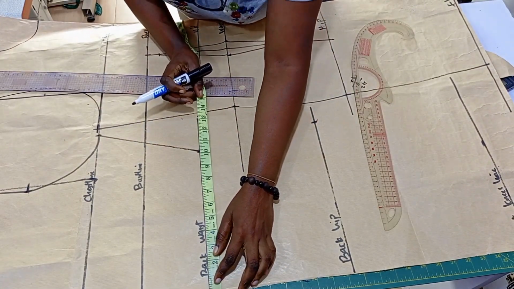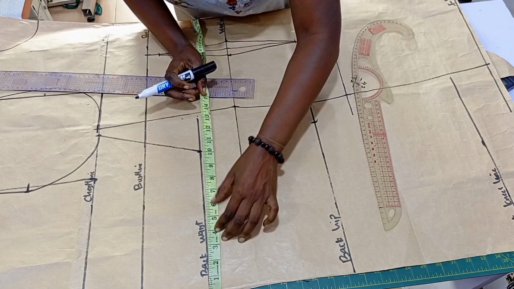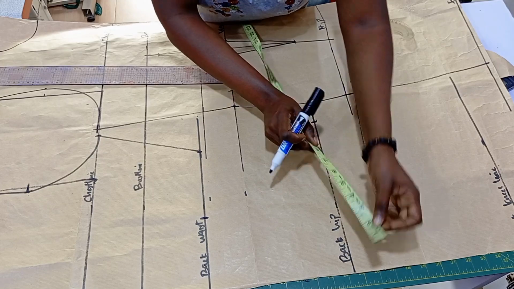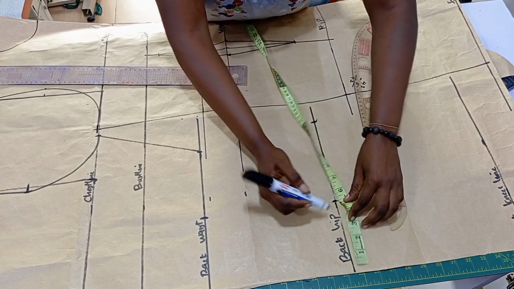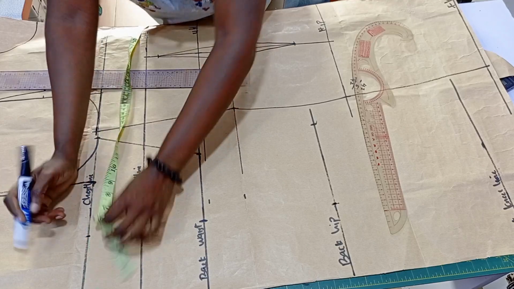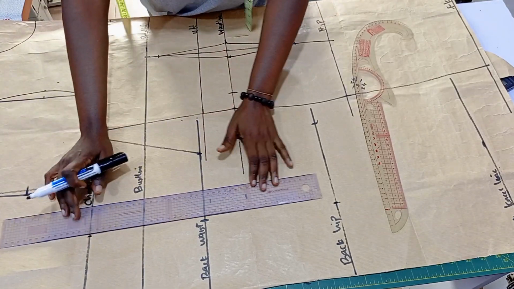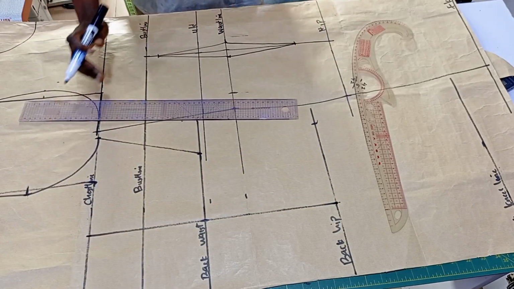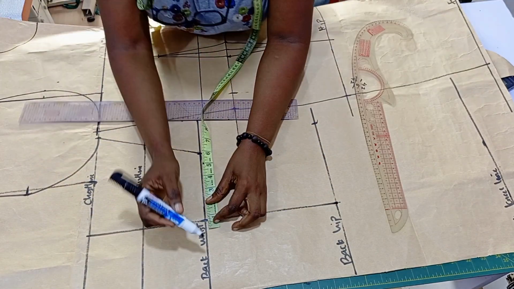So guys, I actually forgot to put our darts. So I'm using 5 inches for the darts. The front I use 5.5, but for the back I'm using 5 inches. So just like what we did for the front, I put the 5 inches on the chest line, on the waist, and on the hip. But for the front is only from the bust line to the hip line.